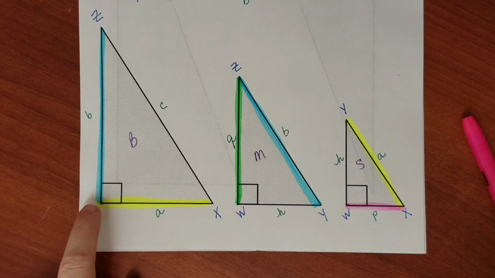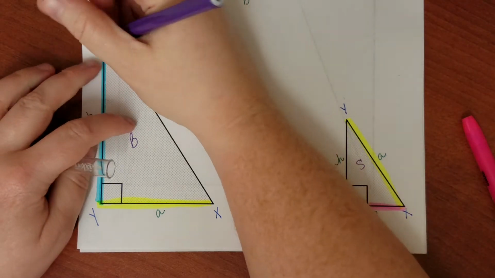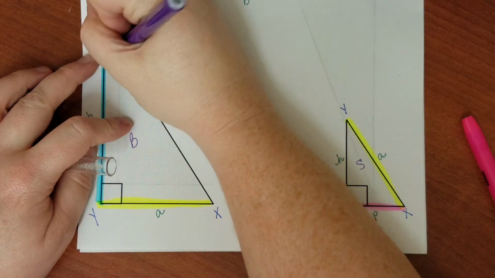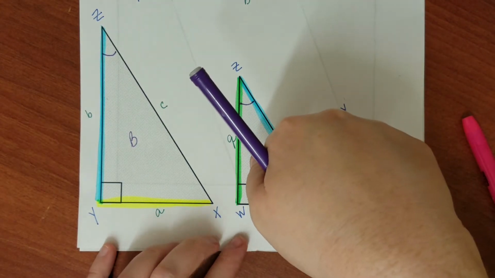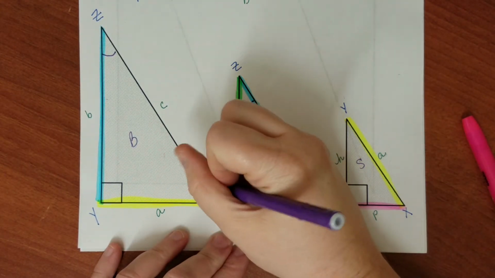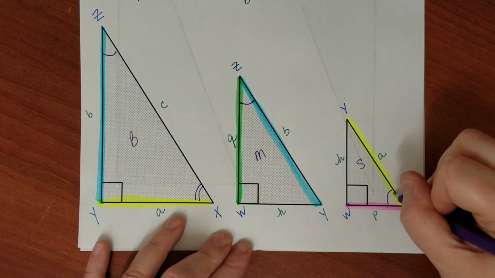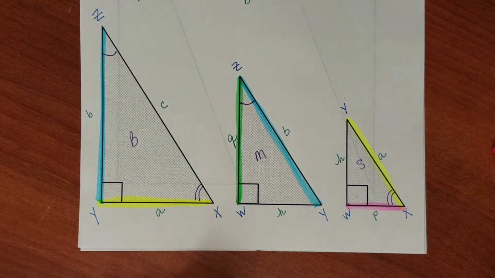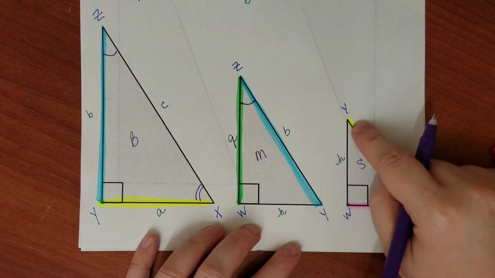All right, so now let's mark what we know. So we have three right angles, so automatically we know that those are all congruent. We can see that angle Z is going to be congruent to angle Z for the big one and the medium one. And then angle X is going to be congruent to this angle X over here. All right, now it's hard to see Y and Y right here.